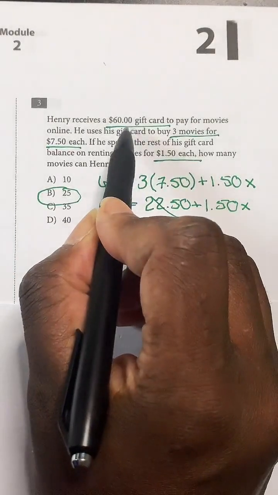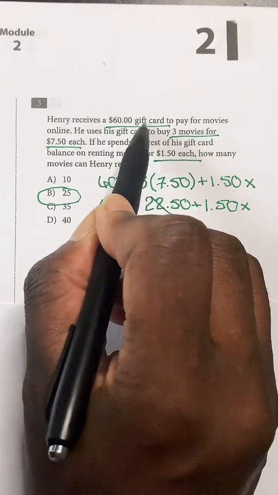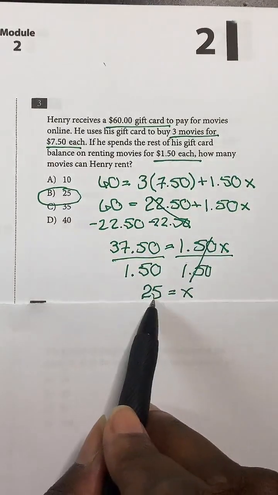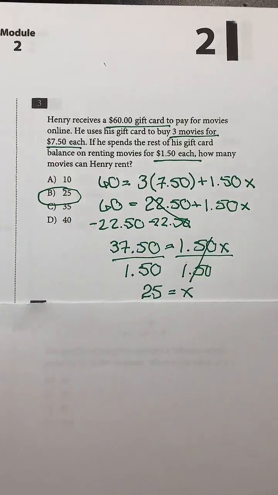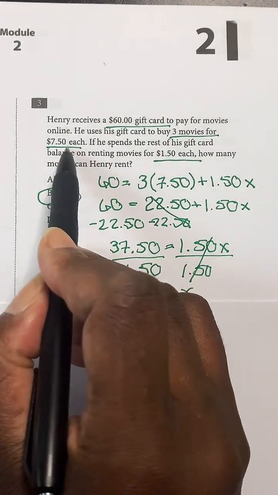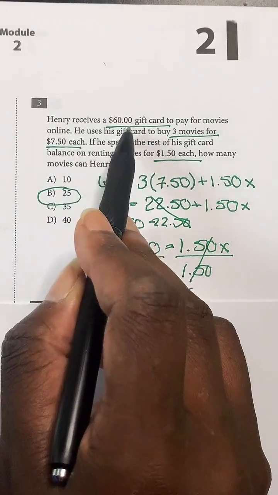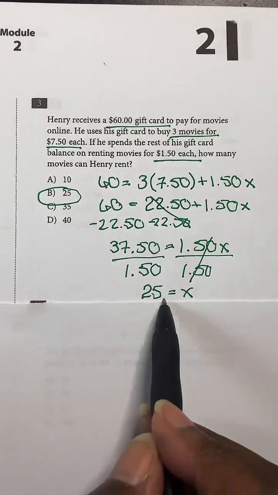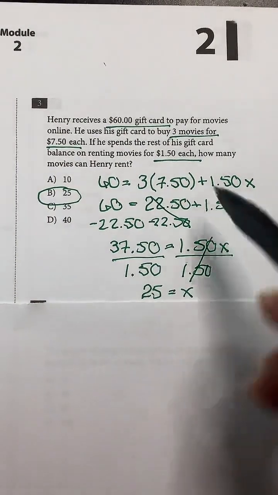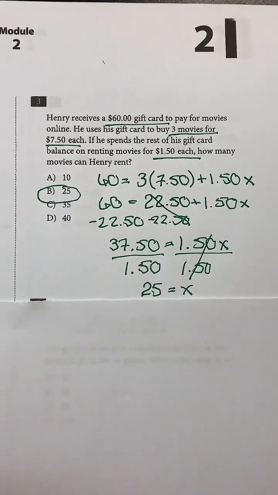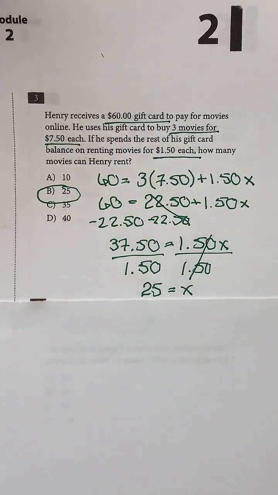So once you figure out the difference of these two, divide it by the $1.50 and you'll figure out how many movies he rented. Take out the movies that he bought and then divide the price with that answer. It's the same process. I'm just doing it the way that I like to do it.